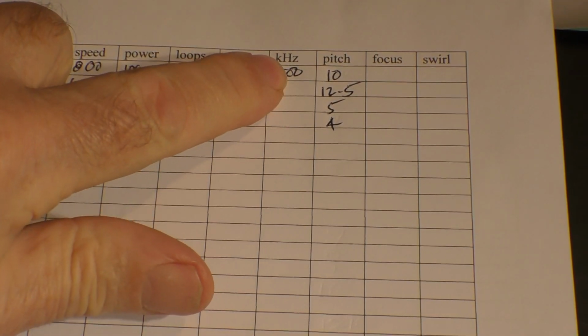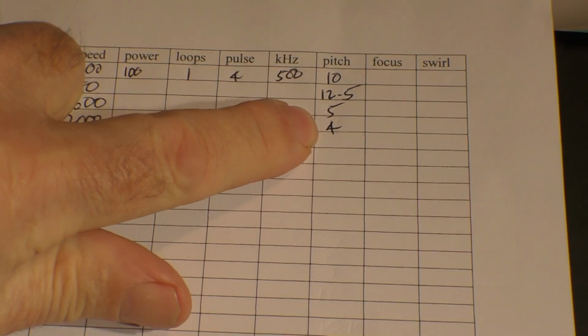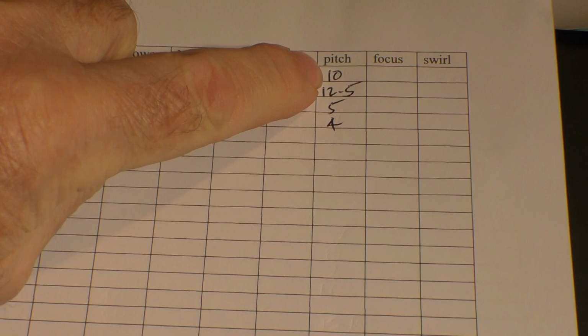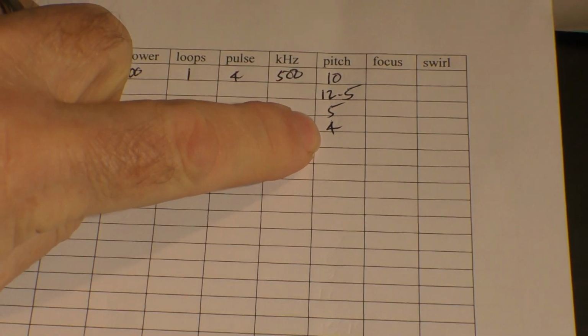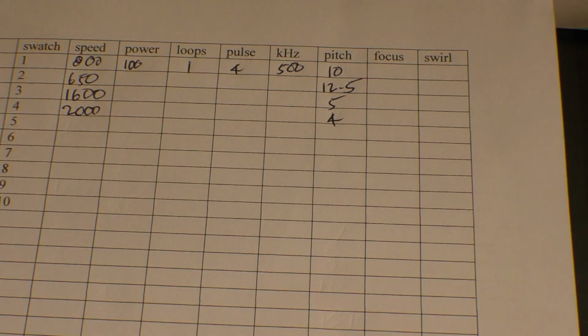Everything here remains the same. The only thing is we're going to halve the pitch between the lines for each one of these. Now whatever colour that one comes out, I would expect that, that and that to match. That's if we're onto something interesting here.